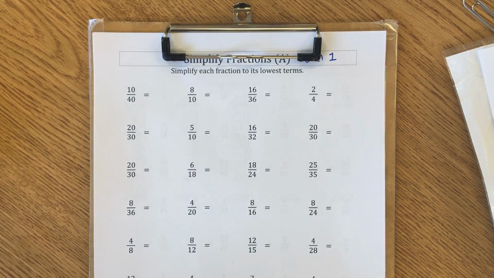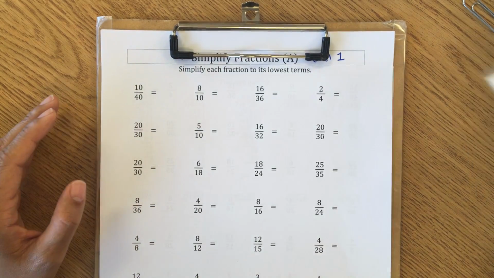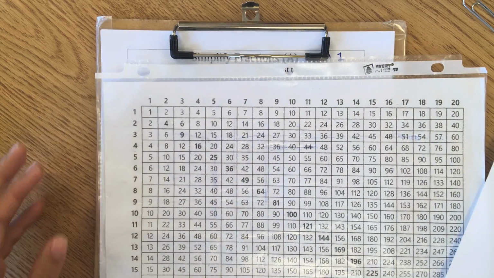This lesson is about taking a look at your fractions and trying to determine if you can simplify those fractions. The reason why we want to simplify fractions is to make it so that they are smaller numbers, so that in case we need to work with them again, we don't have to deal with super big numbers. To simplify a fraction, the easiest way is taking a look at your multiplication chart.